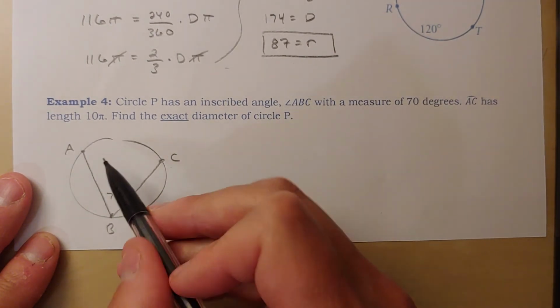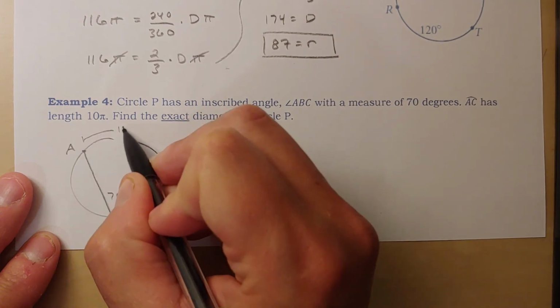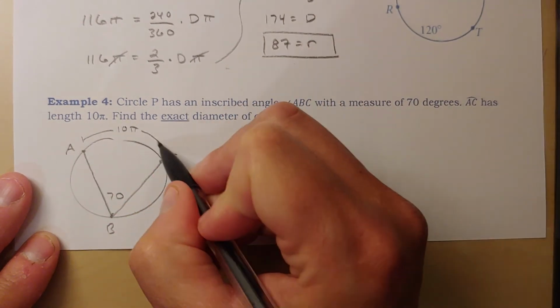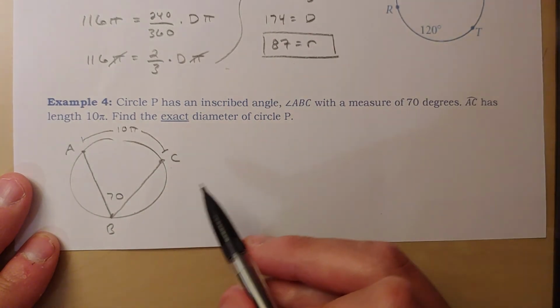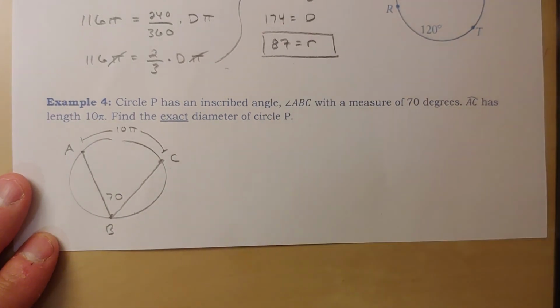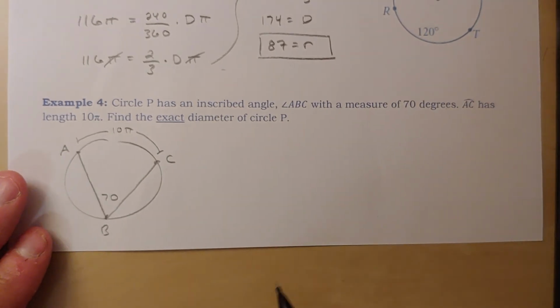Arc AC has a length of 10 pi. So again, they're giving us the length here. This has an arc of 10 pi. Find the exact diameter. So this is similar to what we did above. Okay, we're going to work backwards to figure out the diameter of the circle.